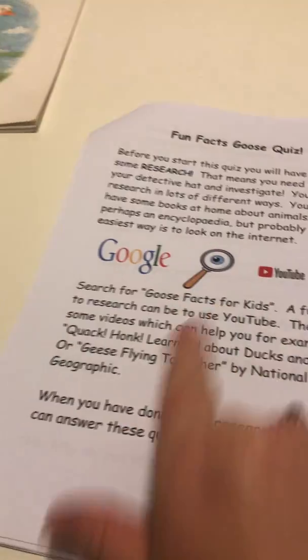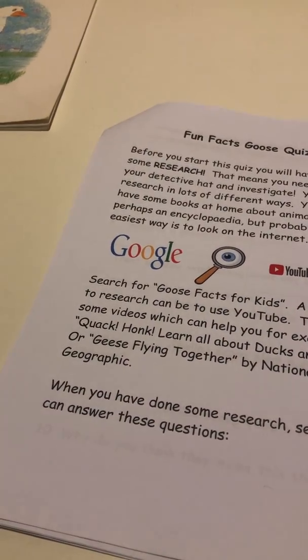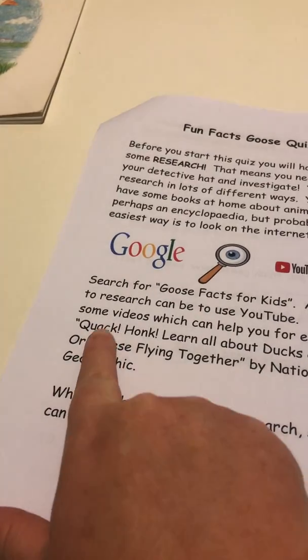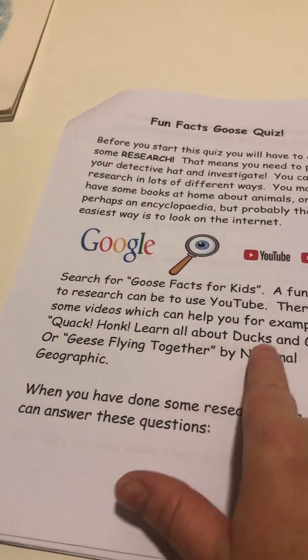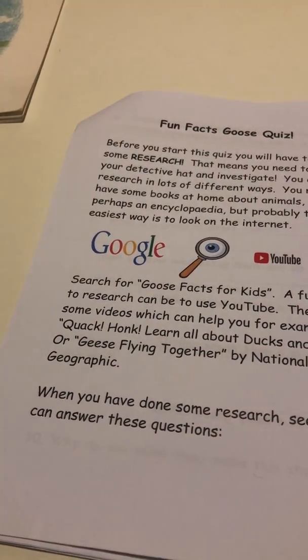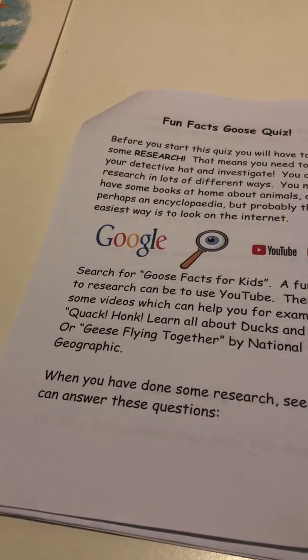If you search goose facts for kids, there's some lovely videos, but I think my favourite one was one called Quack Honk, Learn All About Ducks and Geese. And that's got loads of facts there. Or you've got Geese Flying Together by the National Geographic. That was also very interesting.